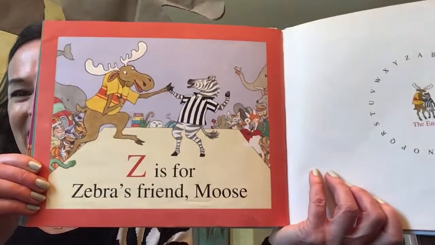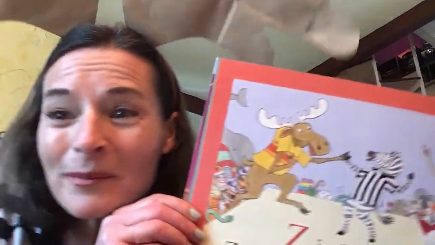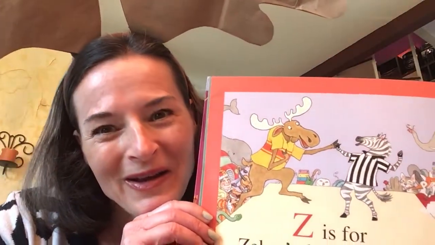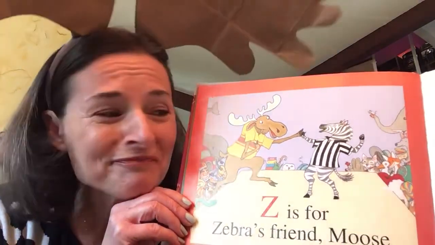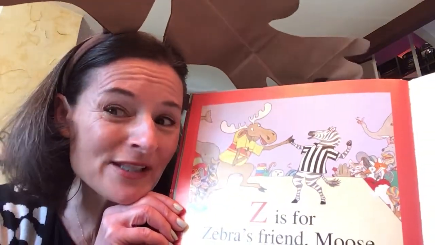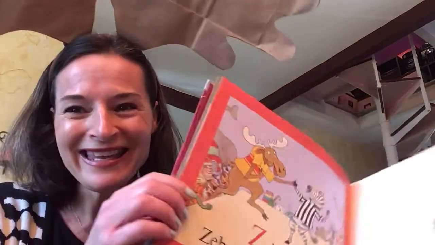Z is for Zebra's friend, Moose. He did make it in the book. Z is for Moose. The end.